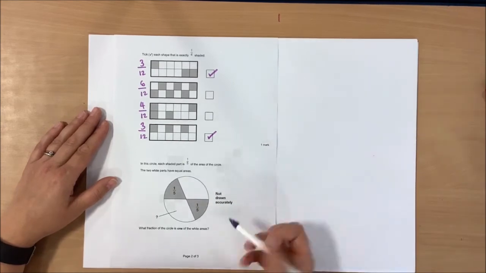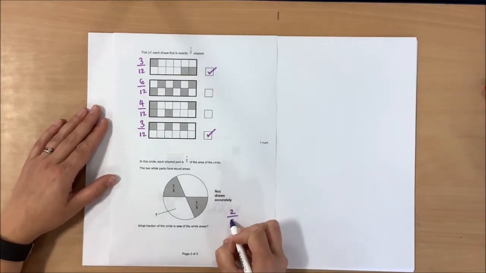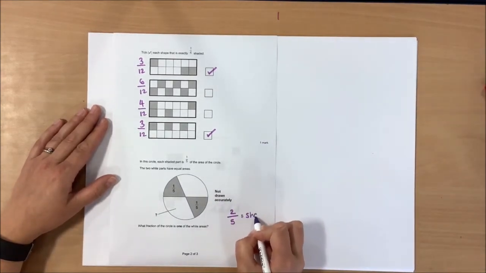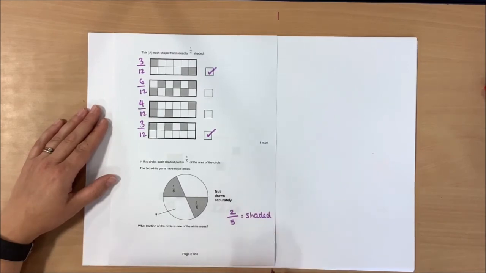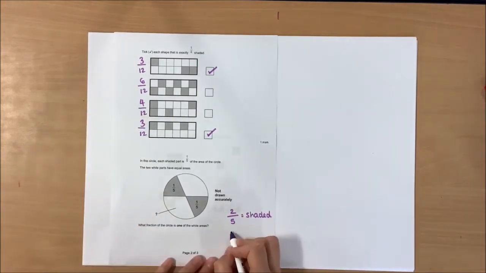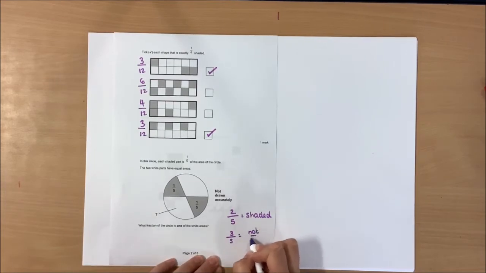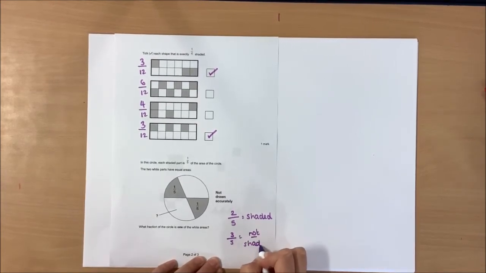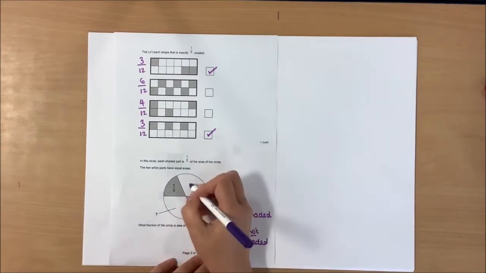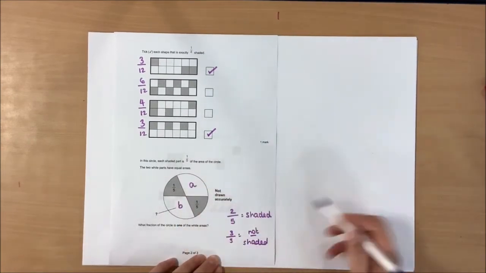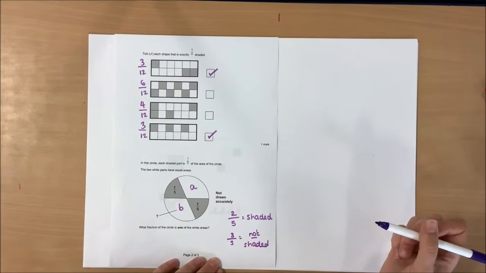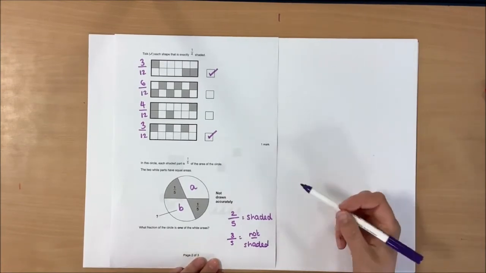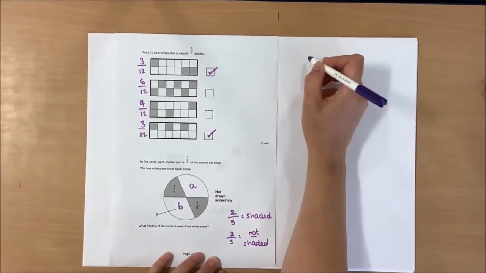So 2/5 of that circle is shaded altogether, which means, because 5/5 would be a whole one, that 3/5 are not shaded.